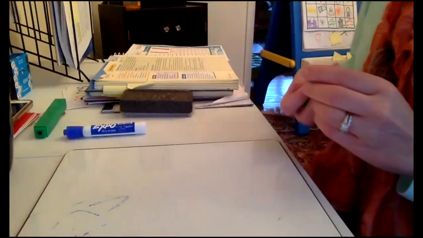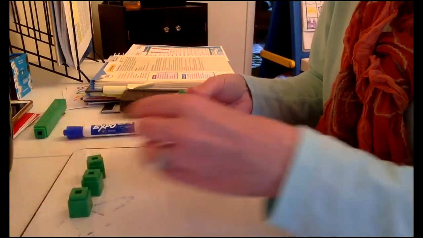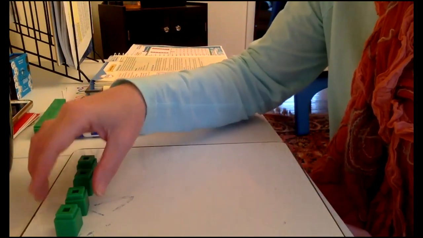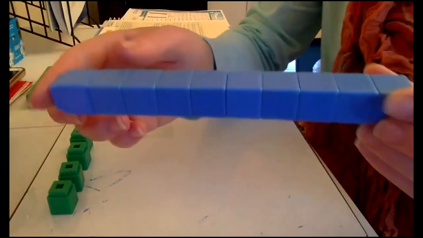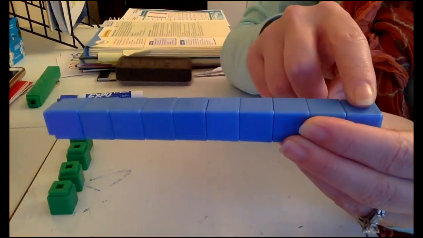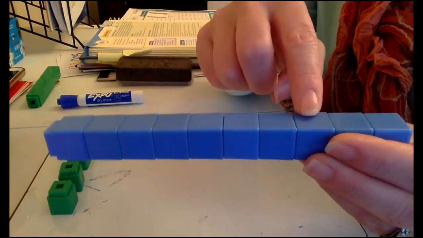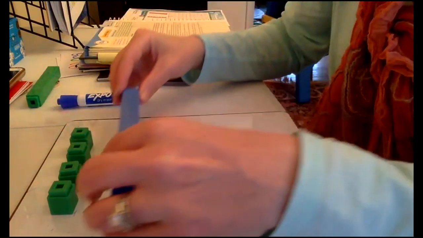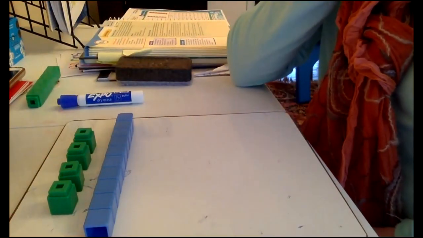Here we go. Okay, so on my board, I am putting 4 individual cubes. 1, 2, 3, 4. I have 4 individual cubes here. Now, I'm going to add a 10 to those. In here is my rod or my tower, and I have 10 cubes. 1, 2, 3, 4, 5, 6, 7, 8, 9, 10. I have my 10 cubes that go with my individual cubes.